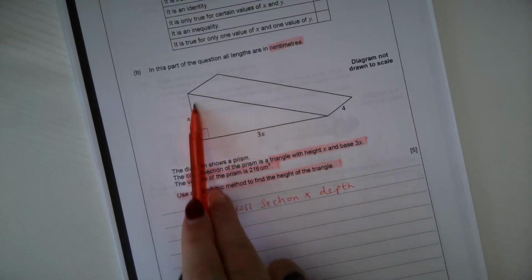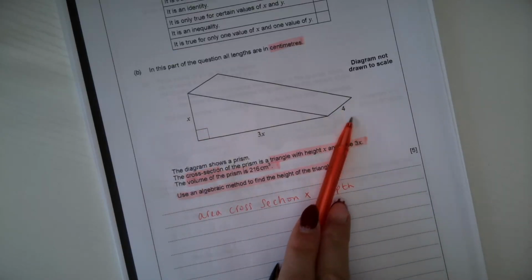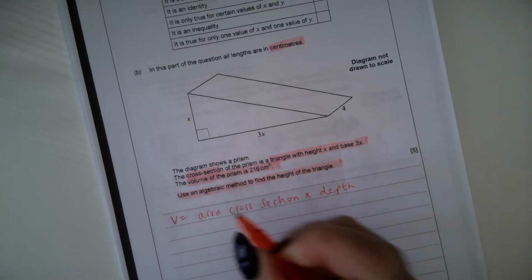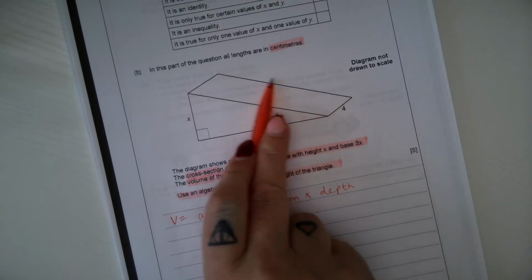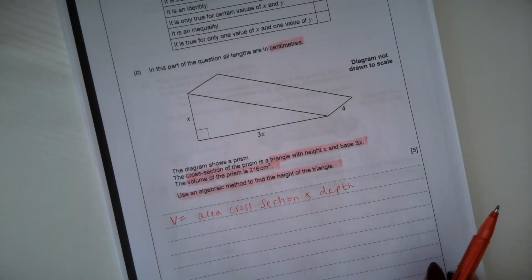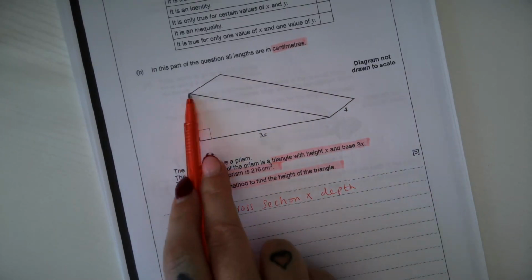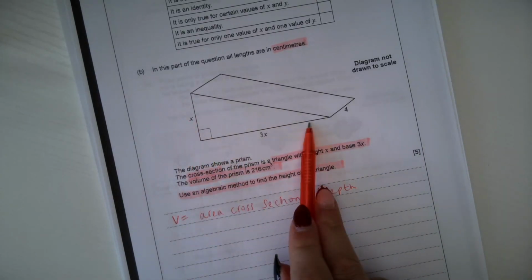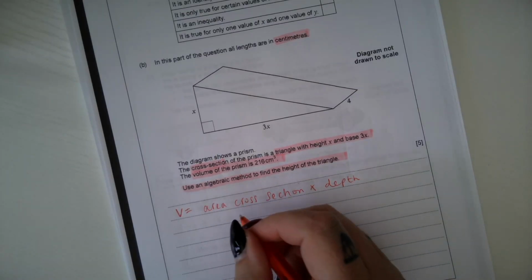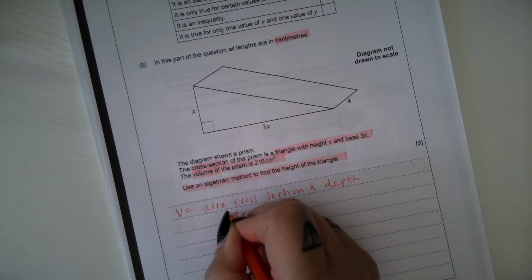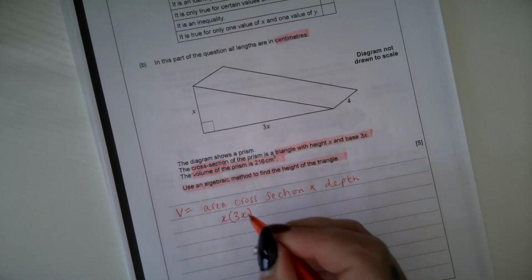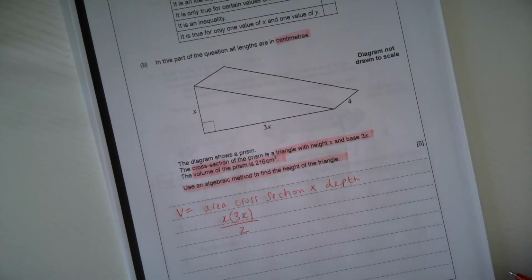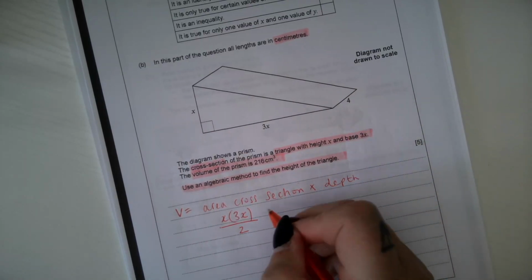So we would find the area of this triangle and then we would multiply it by 4 because it's that length there that makes this shape then become 3D. So let's find the area of the cross section. It's a triangle. So for a triangle, we do the base times the height and then we half it. So the area of the cross section is 3x times the height, which is x, halved, and then we would multiply it by 4.